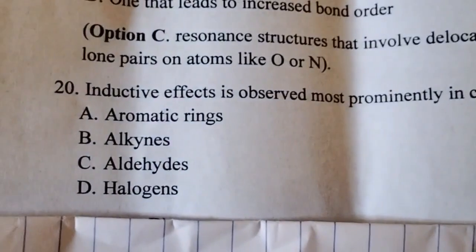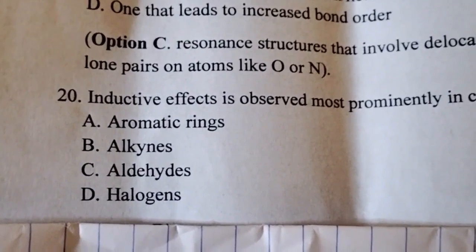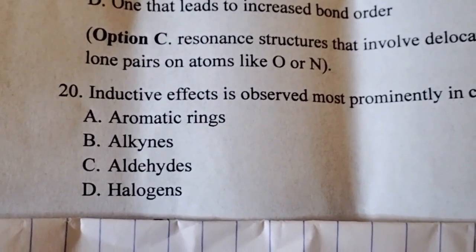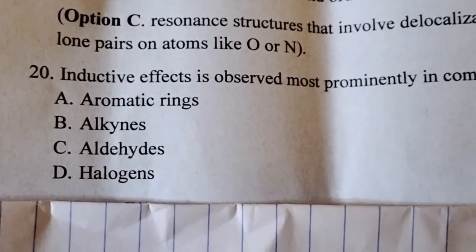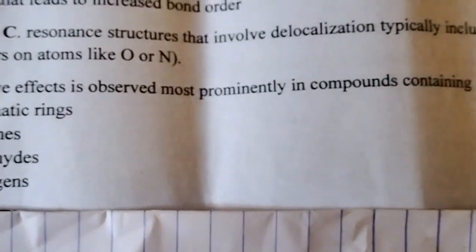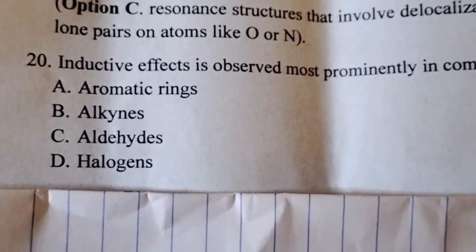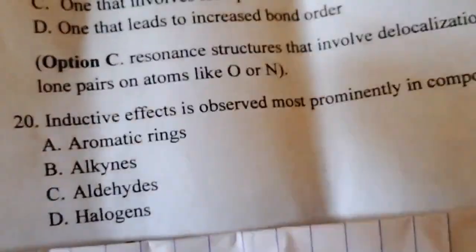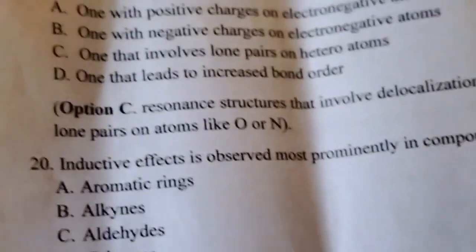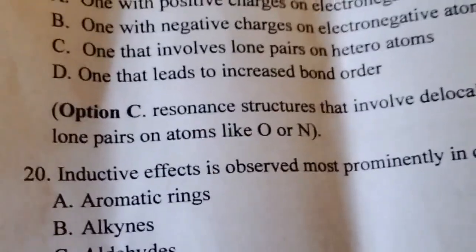Number 20. Inductive effect is observed most prominently in compounds containing: A, aromatic rings; B, alkynes; C, aldehydes; and D, halogens. The right answer here is option D because of the high electronegativity of halogens. So for question 20, the answer is option D.